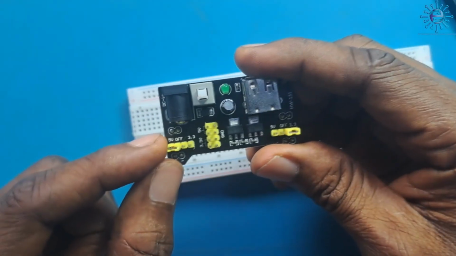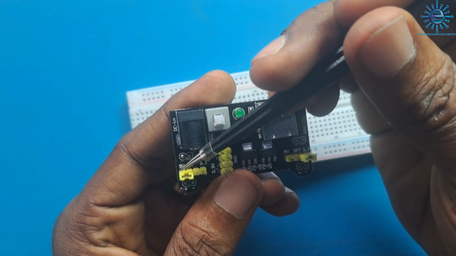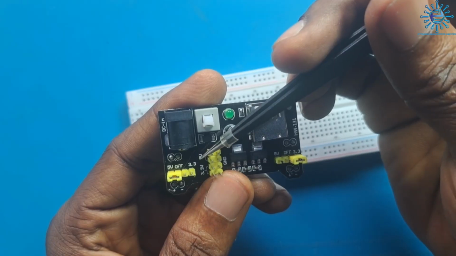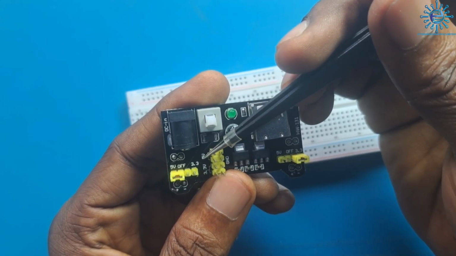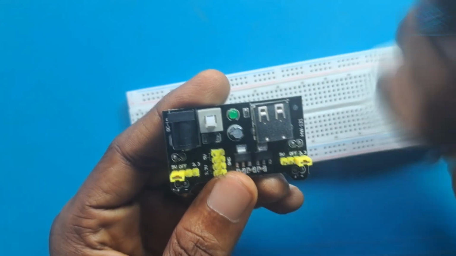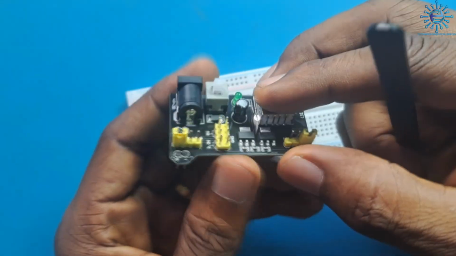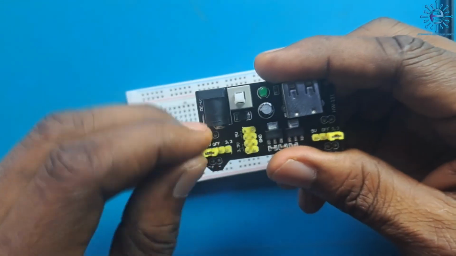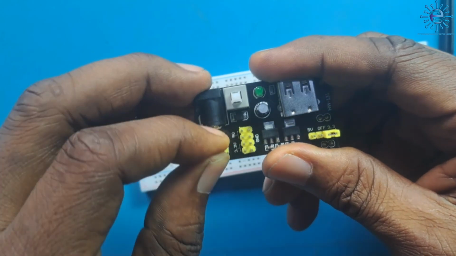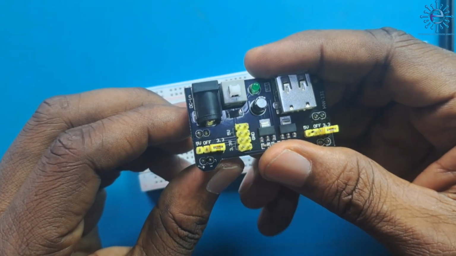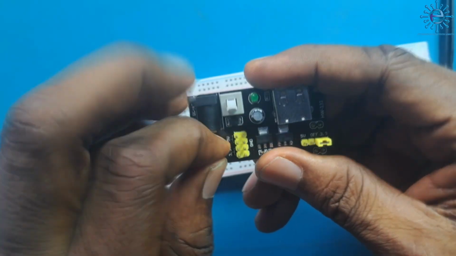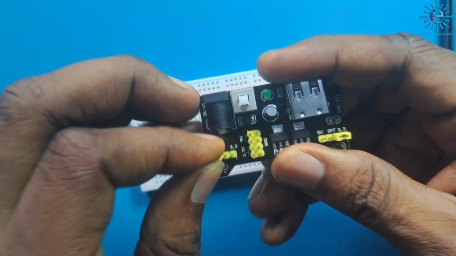The same thing is what we have here. This is the 5 volts and this is the 3.3 volts. So if I want to select 3.3 volts for this pin, I will move this jumper switch here and put it here. And if I want 5 volts, I will remove it from here and put it here.